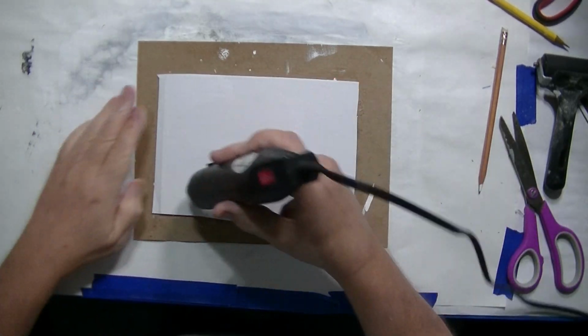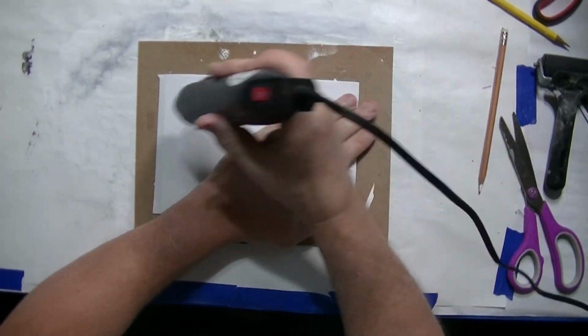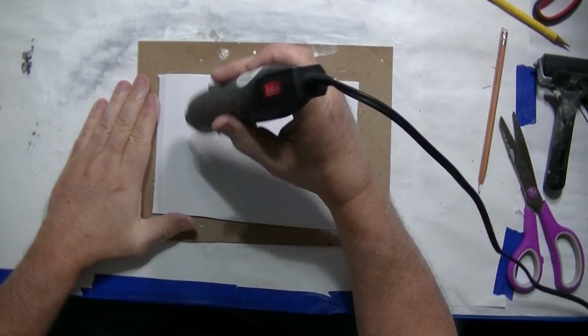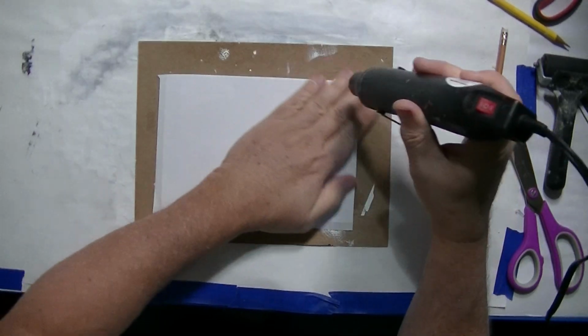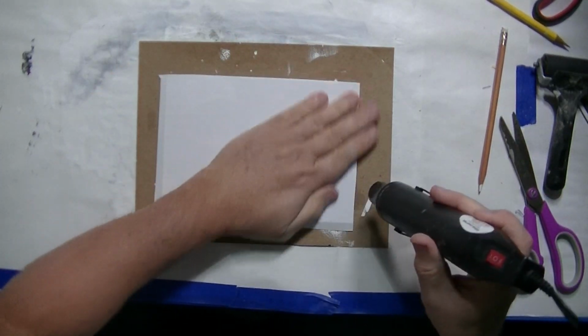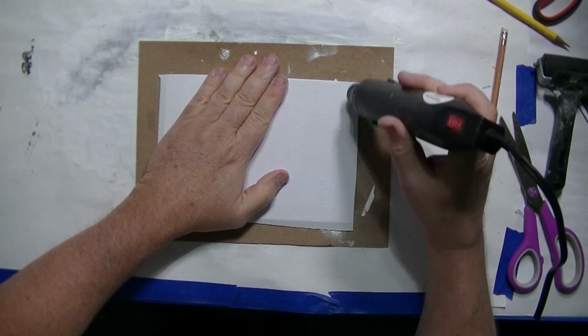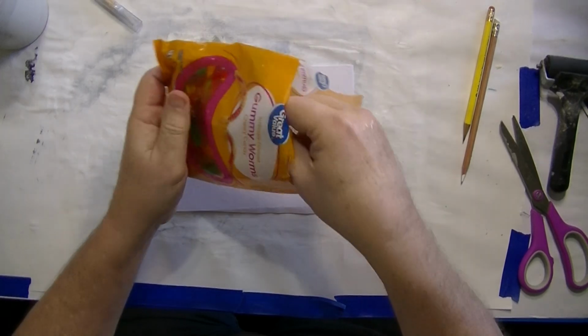drying process. What I'll do is I'll heat it for a little while, and then I may walk away and come back to it in an hour or two or the next day. It all depends on what I've got going on in the day. But I always like to start off before I walk away doing a little bit of drying just to make sure that it has good contact before I leave.